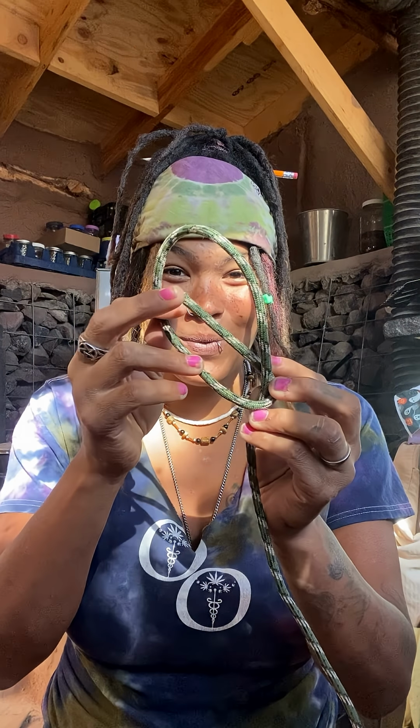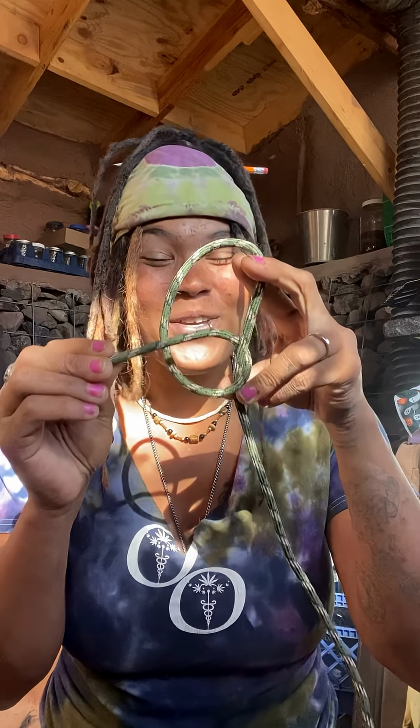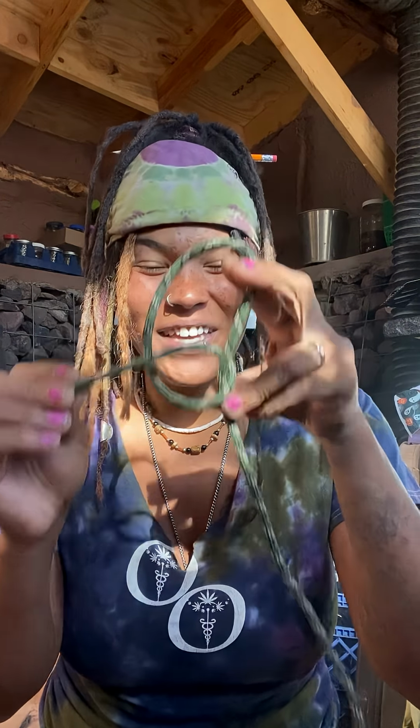But first, by itself, over an object where the running end pinches down the working end, you have a single hitch. Now, if we create that same loop around our running end, you've now created a half hitch.